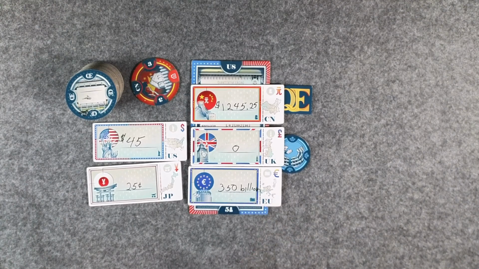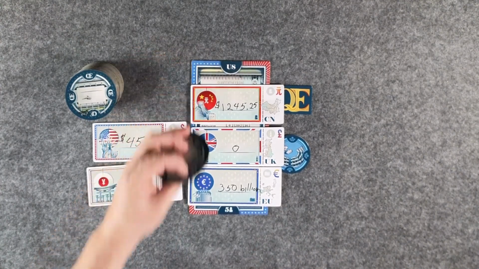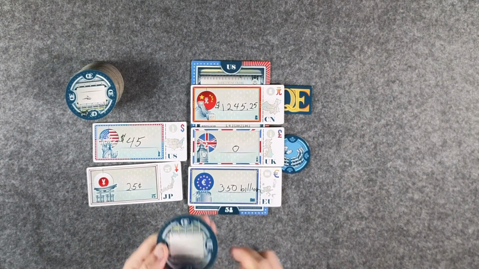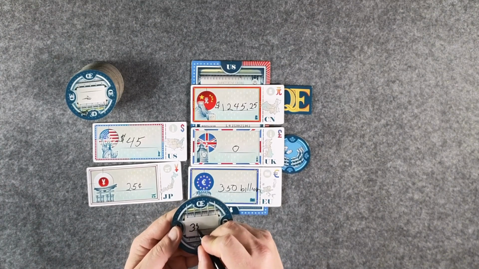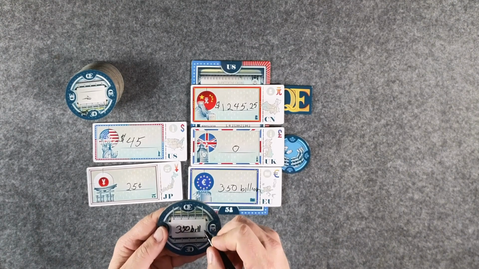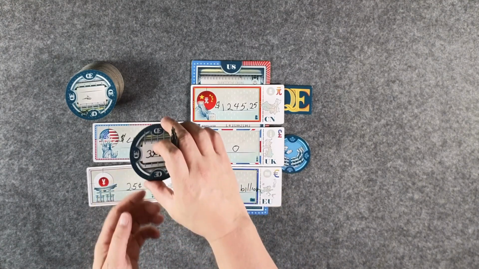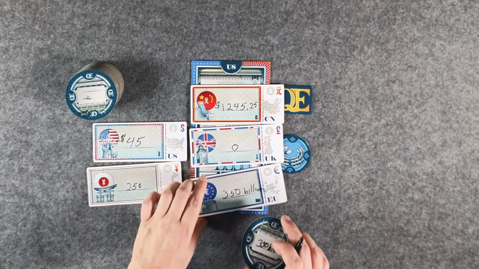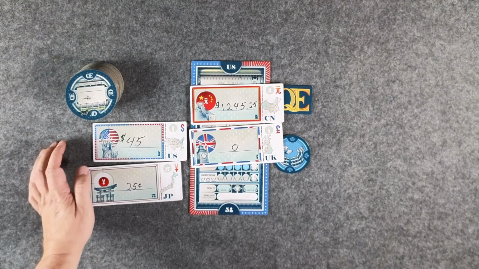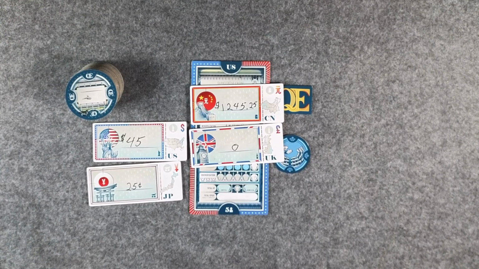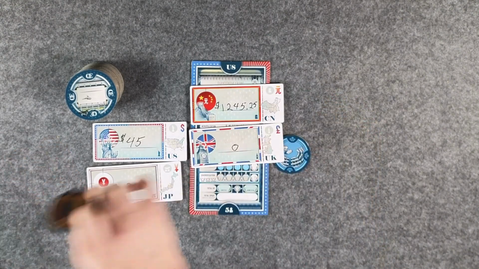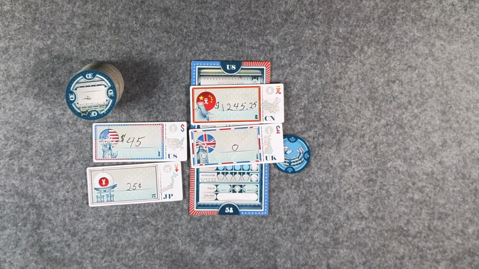So obviously Europe won, and so they would secretly write on the back of this 350 billion. And I'll just put Bill for that. Then you would hand this to the person who had Europe, and pass back all the different blank checks. And then this QE would pass to the next person, and they would be the auctioneer.